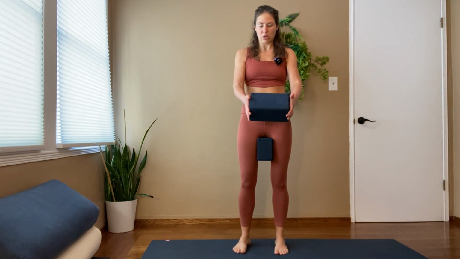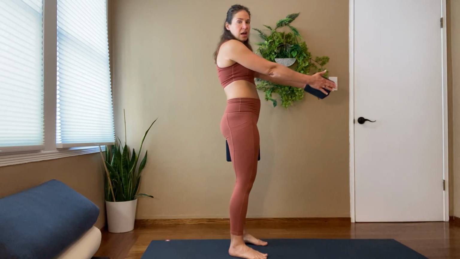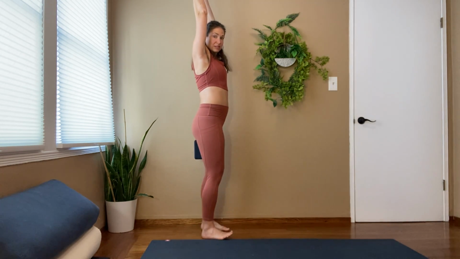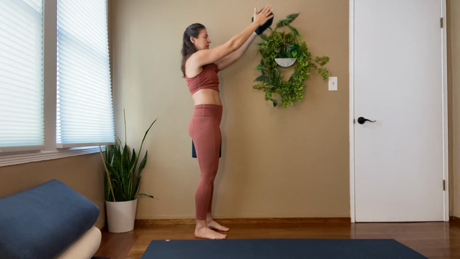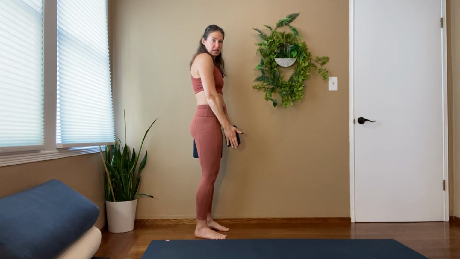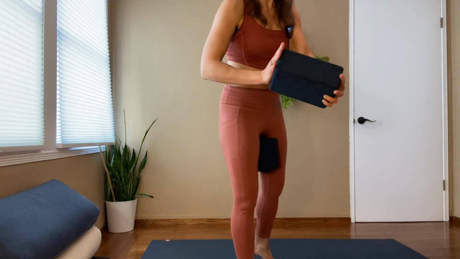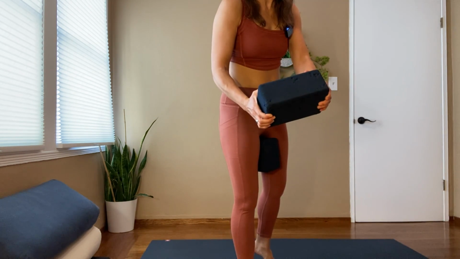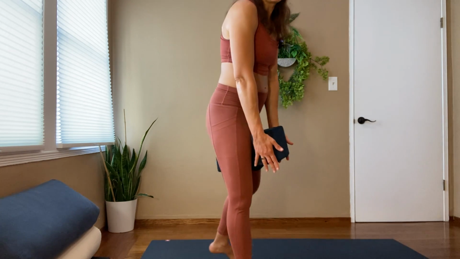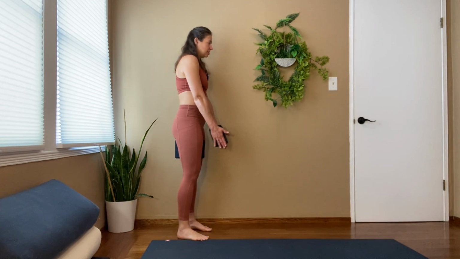Let's bring our hands to the block now. And now we're going to lift the block up while squeezing the block. So what is this doing? This is bringing stability to our shoulders. So we're squeezing the block and put your hands on the side of the block like this, okay, versus holding it like that. Put the hands on the sides right here, okay?